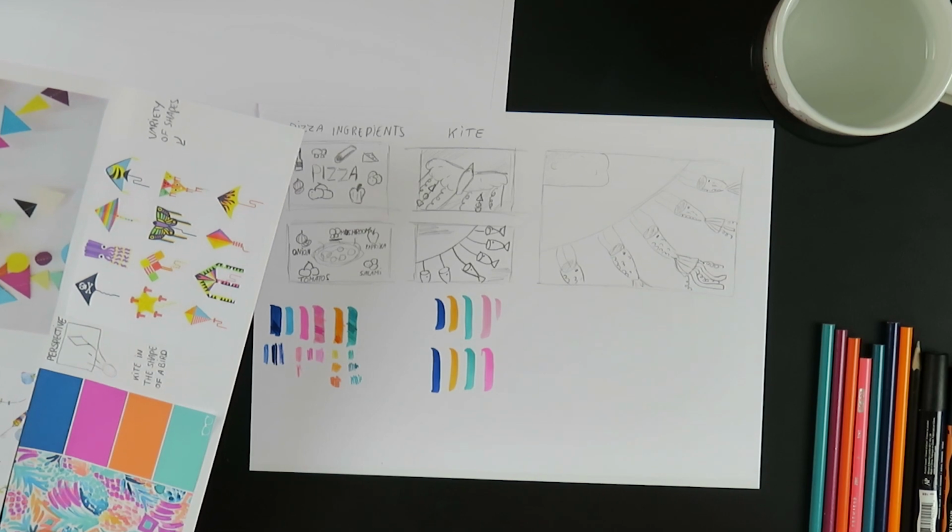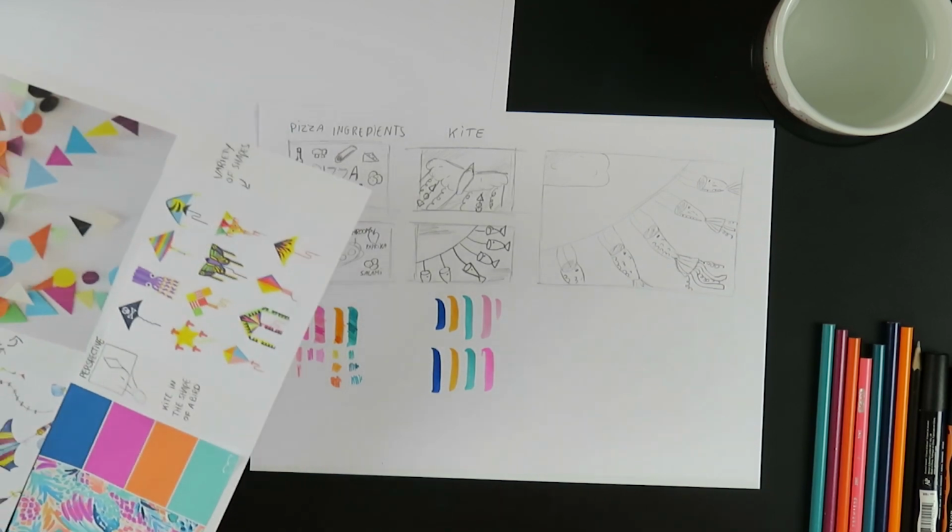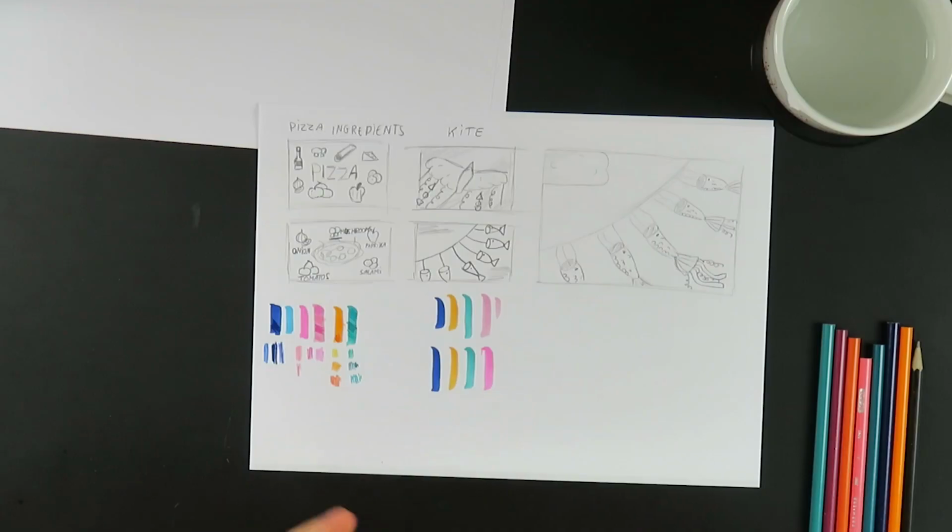So now let's move on and test the colors on the thumbnail. As I already said, I'm going to start first with my marker base layer.